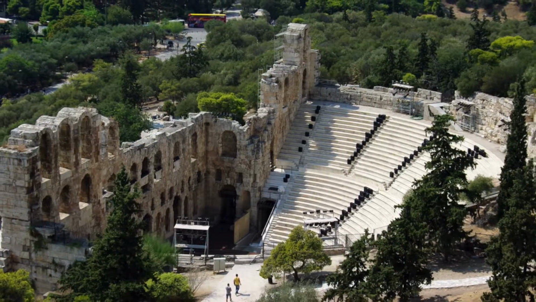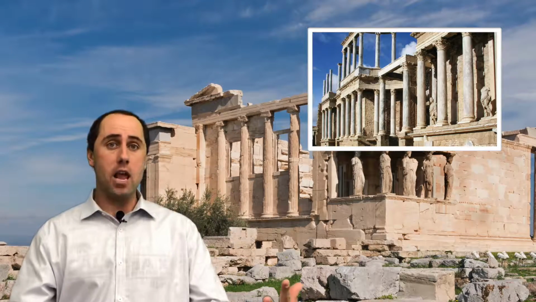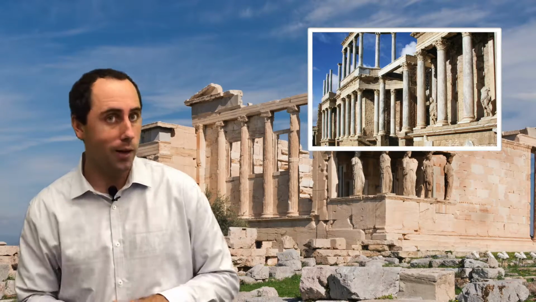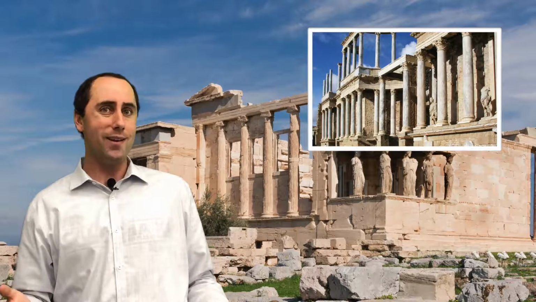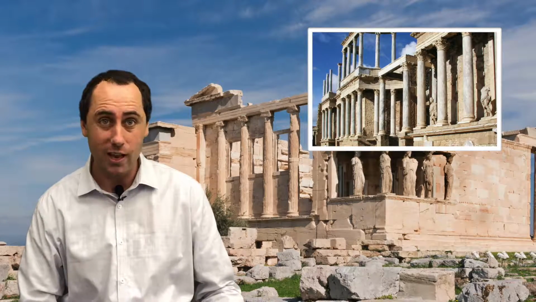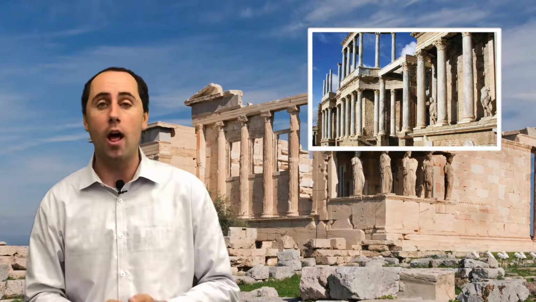While the new power in Europe was indeed Rome, the Greeks greatly influenced the Romans, including, but not limited to, their pagan gods, the Greek alphabet, the idea of democracy, and, of course, in the realm of architecture.